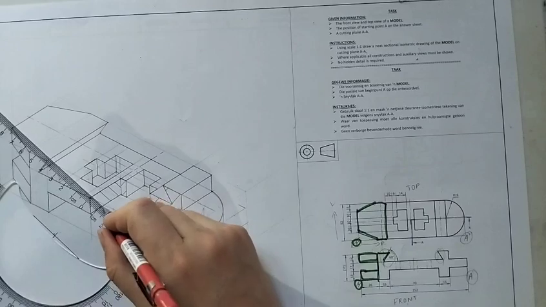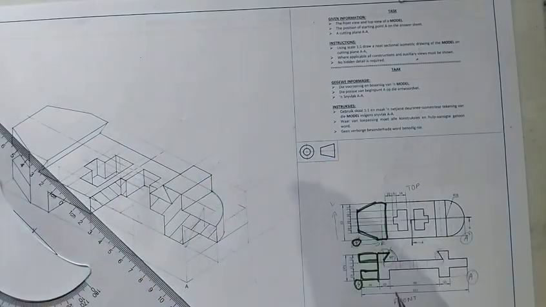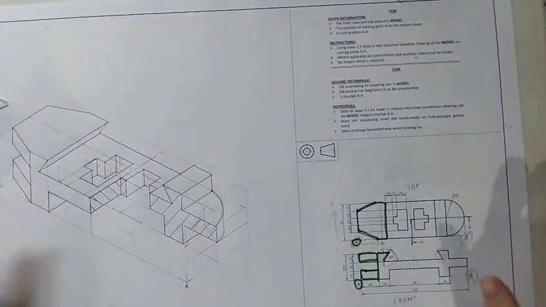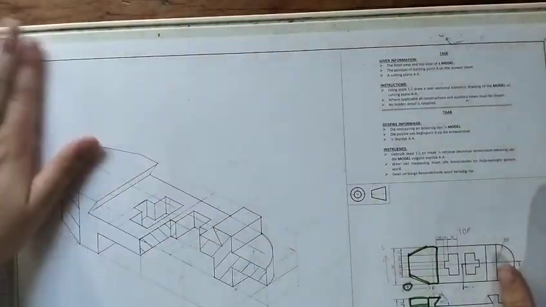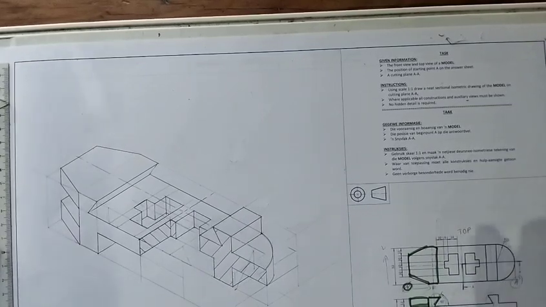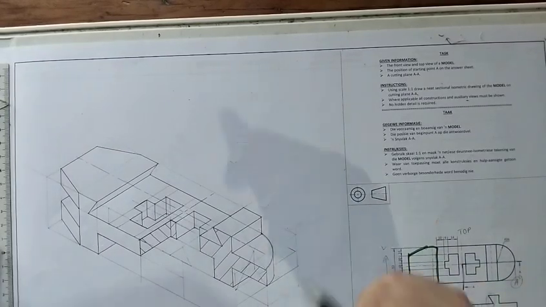And remember it should be in 2 different directions. Then lastly, just make sure that you have all your center lines in. We have the top one, we have that, and then we're finished. So you can just go and darken everything.